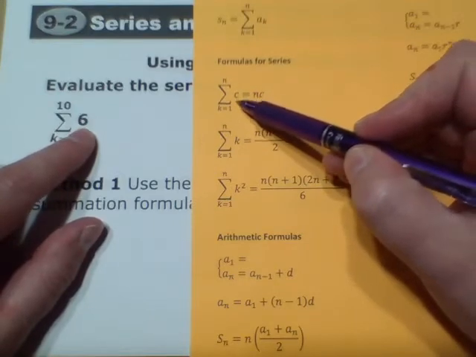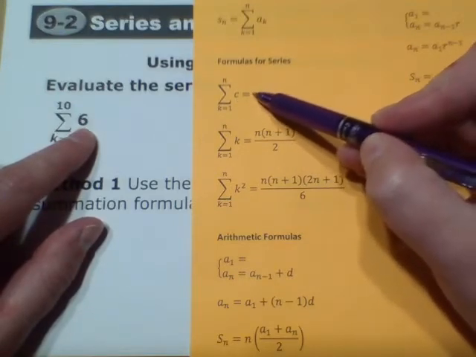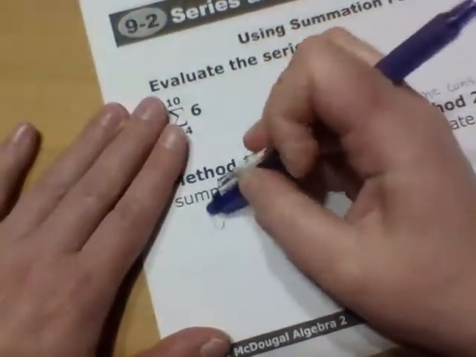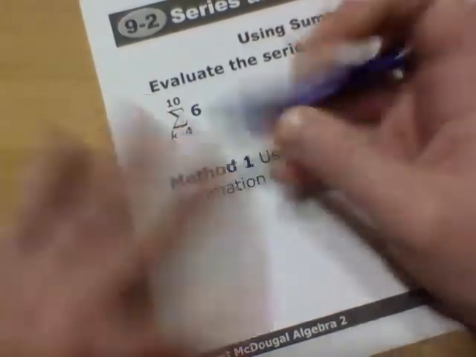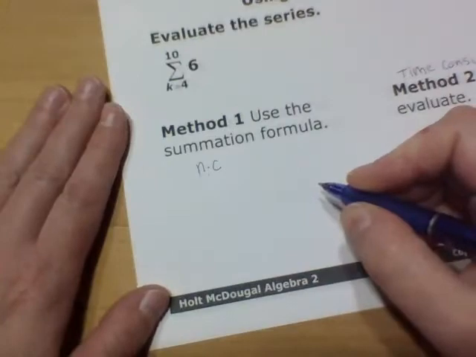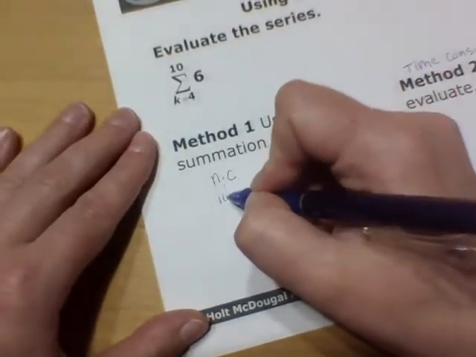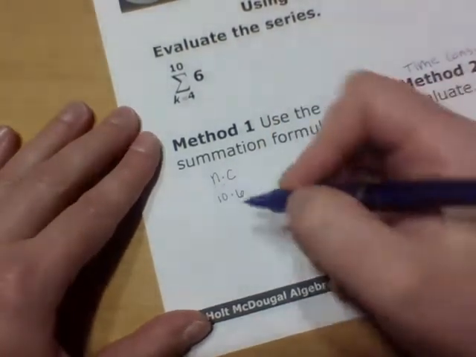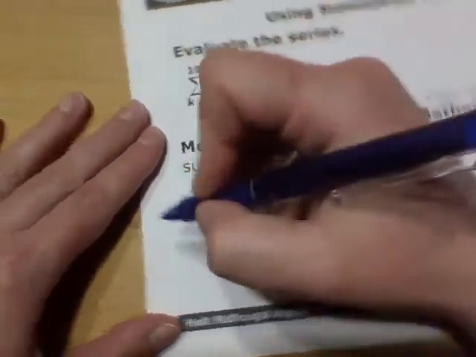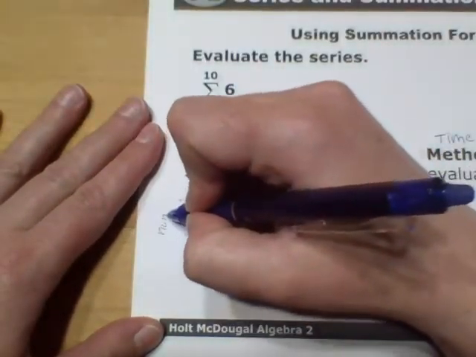So we're going to take that value and multiply by the number of times that we're going to have that term. So in that case, it is not just n times c, where n is 10 and c is 6. We're not using 10 because n is actually the number of terms.